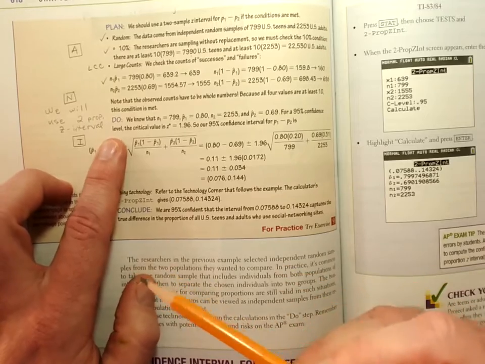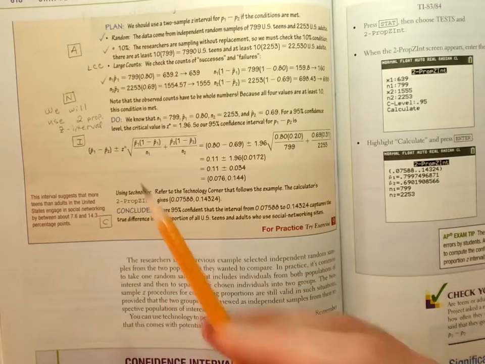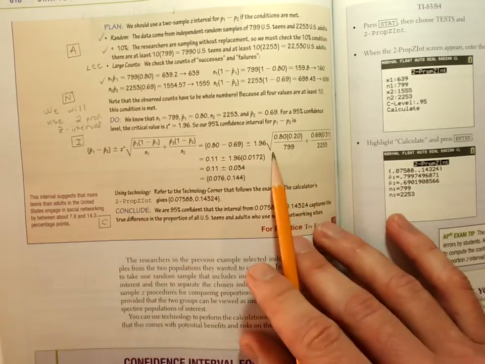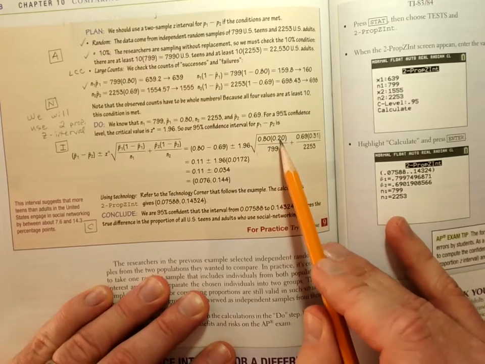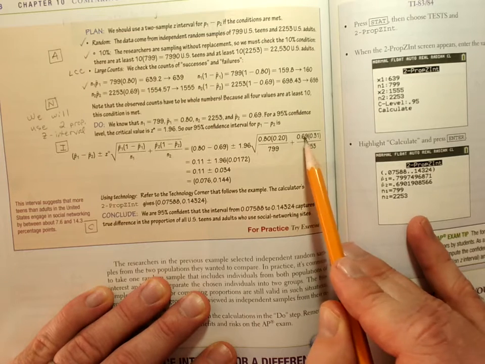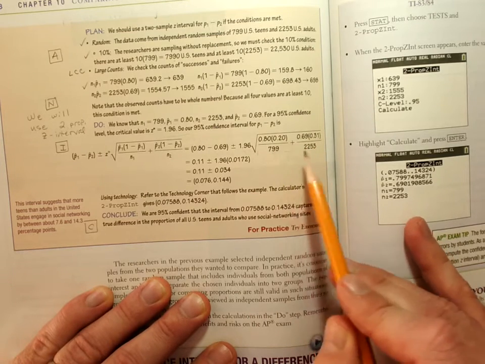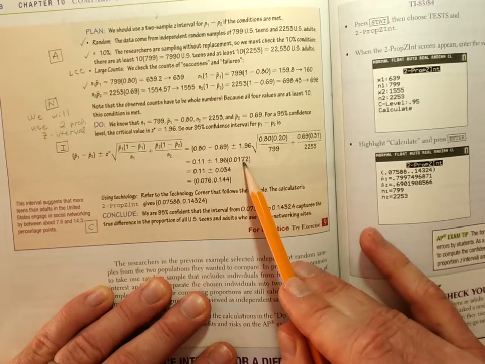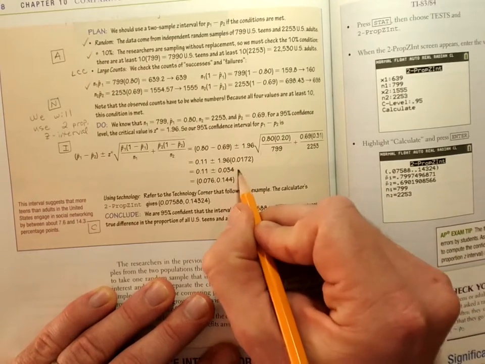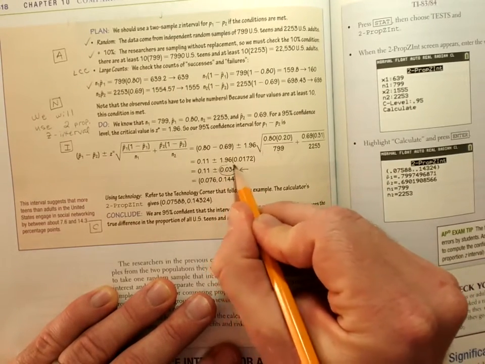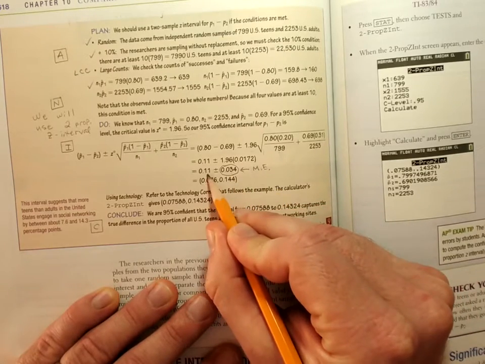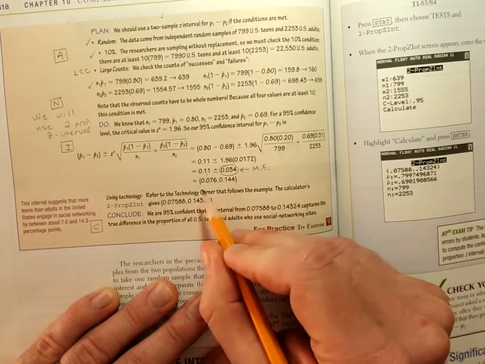Then I have to find the standard error, which we're using as an estimate for the standard deviation because we don't know the actual population proportions, so we base it upon our samples, the p hats. We do 0.8 times 0.2 divided by the sample size of the teens, plus 0.69 times 0.31 divided by the sample size of the adults. Put this all together, and that is our standard error. Multiply these two together, and this all together is our margin of error. We add that to and subtract it from 0.11, and then we get this confidence interval.